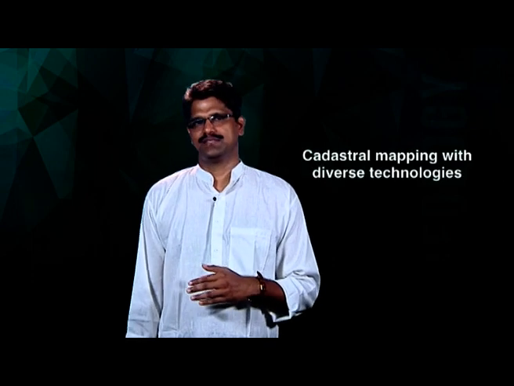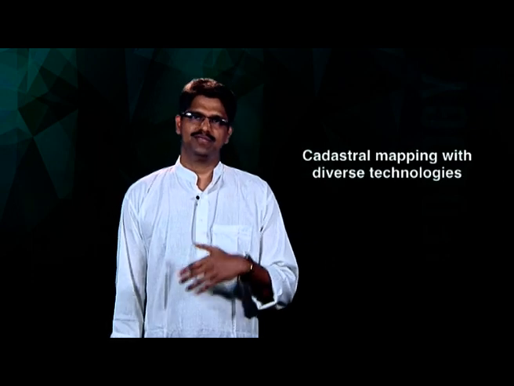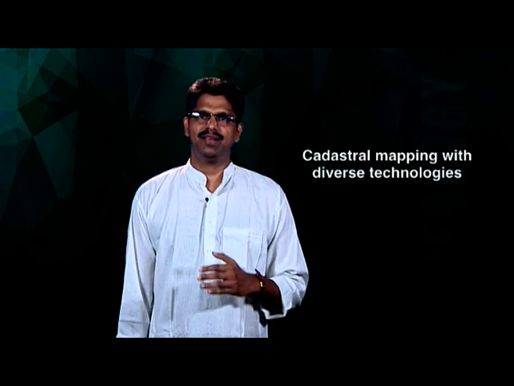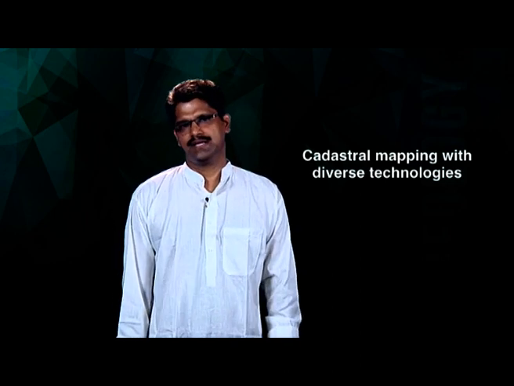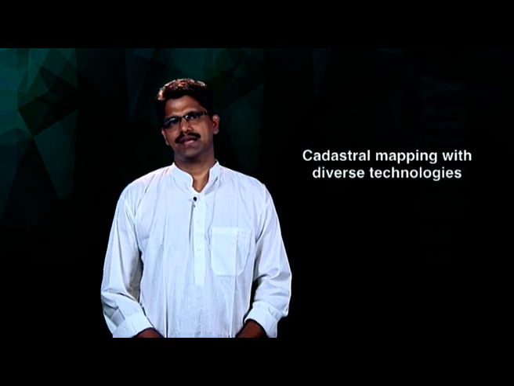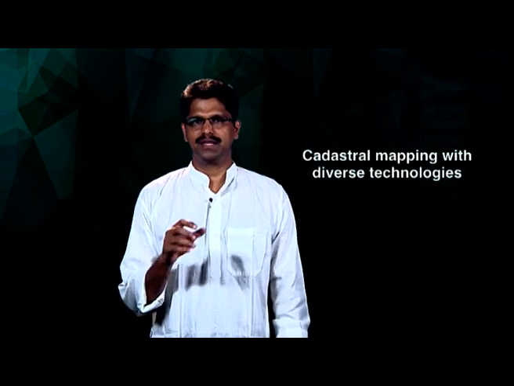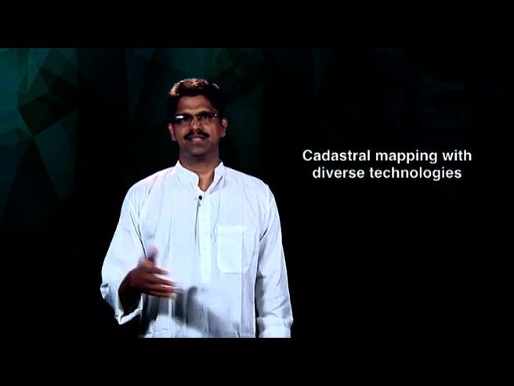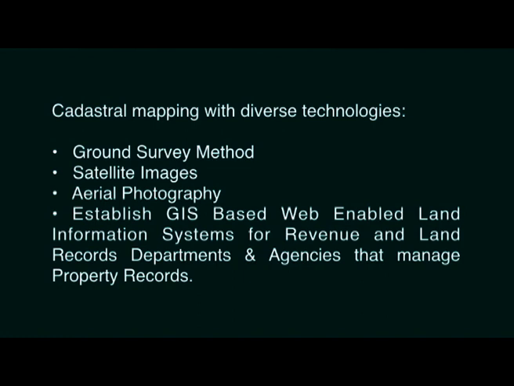Then comes cadastral mapping with diverse technologies. How can GIS be utilized? One thing is cadastral level, village level mapping with diverse technologies. Rather than using the conventional methods of going and doing the chain survey, we can, of course, not completely avoid the ground survey method, but we have a more powerful tool, which is nothing but satellite images.